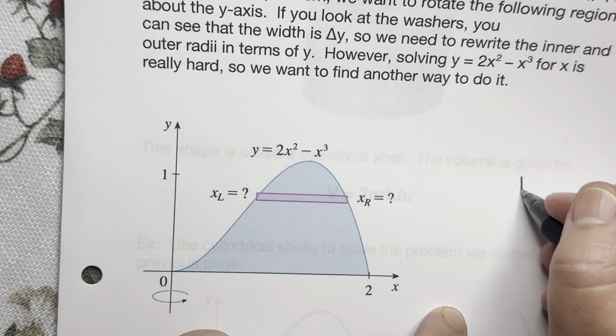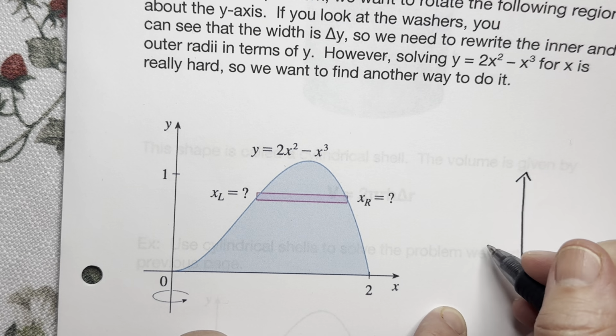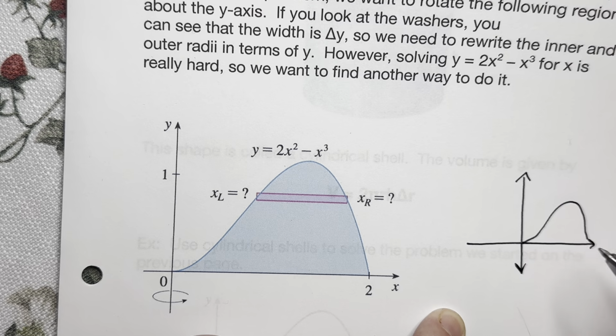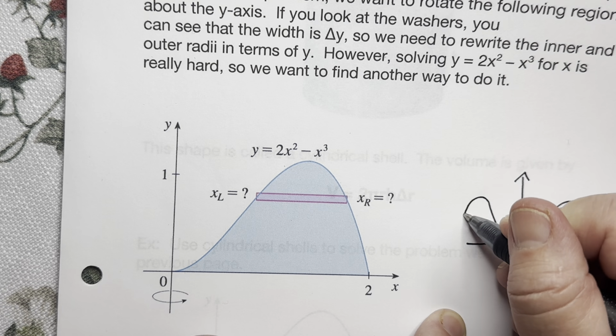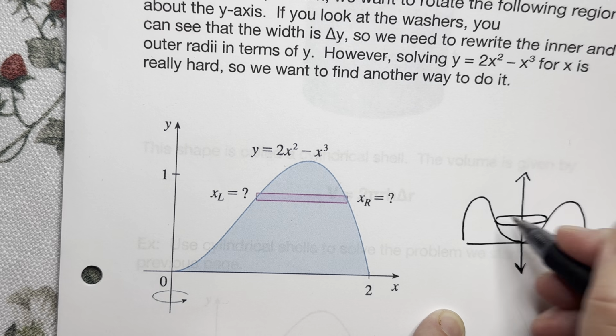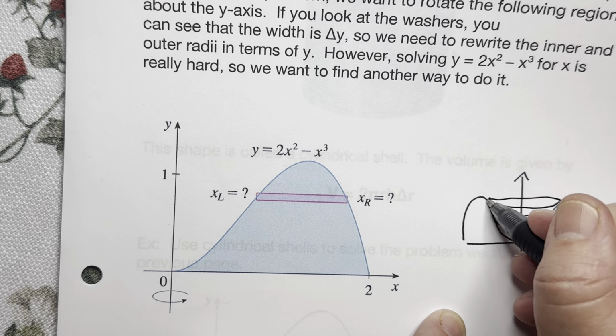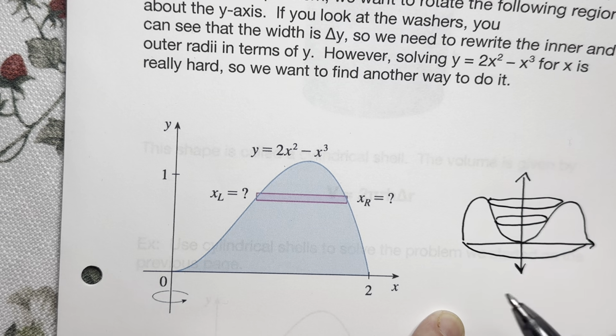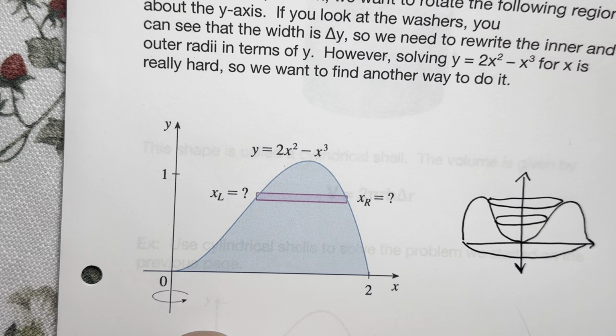So what this will look like is that it'll be a little lump right there, and then it'll rotate around and be another lump right there. And there's going to be a big hole in the middle here, and then the outside will be kind of this wobbly looking cylindrical shape. So kind of cool, like a bowl, you put salad in it or something.